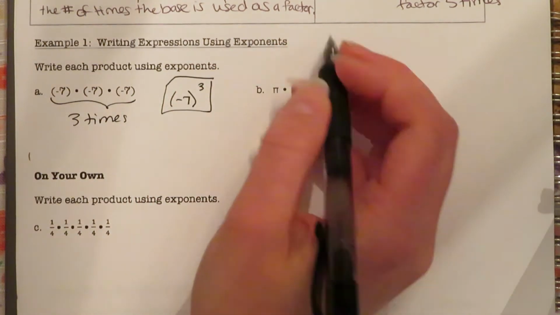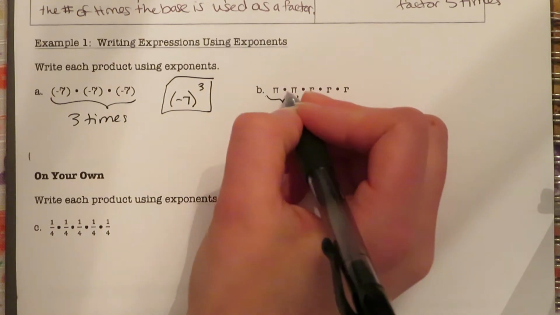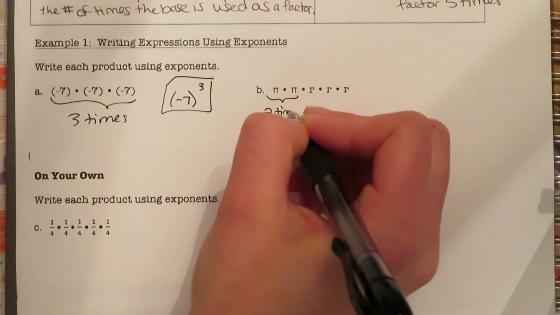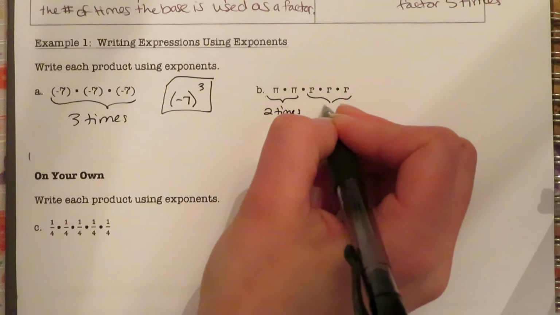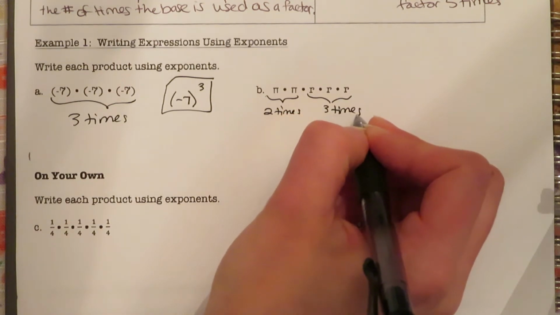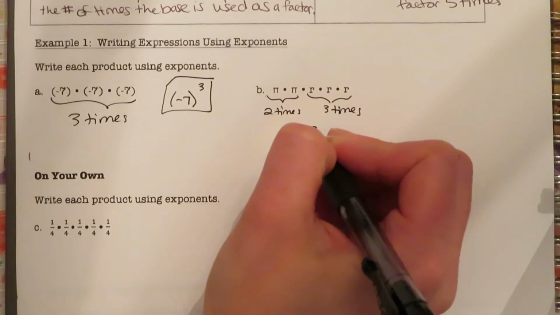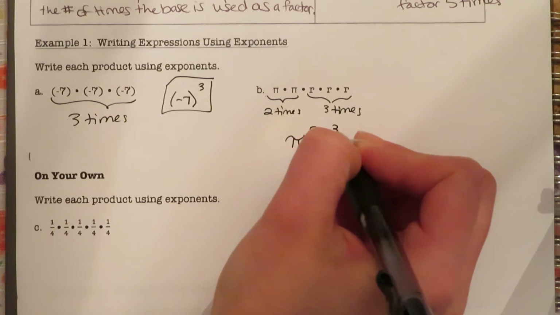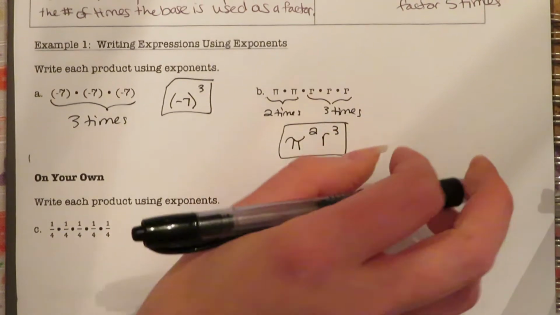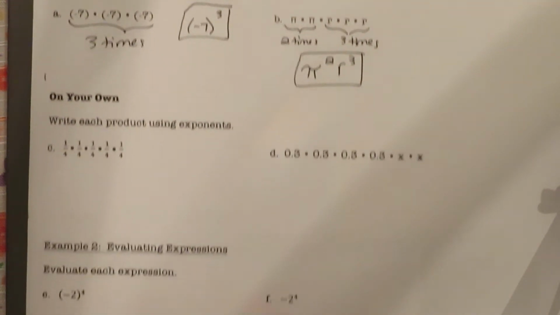Letter B, we have pi, 2 times. And we have r 3 times. So we have pi to the 2nd power, r to the 3rd power. Try the next 2 on your own.